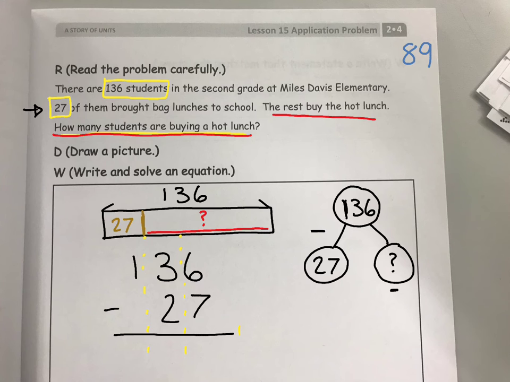Otherwise, let's keep going. So I always start working with my ones here. I'm going to look at my ones, and I see that I have 6 minus 7. Do I have more on top or more on the floor? I have more on the floor.